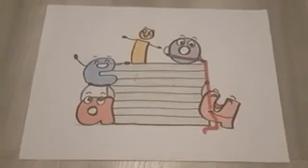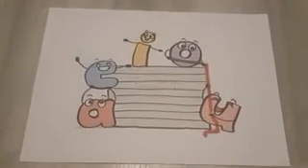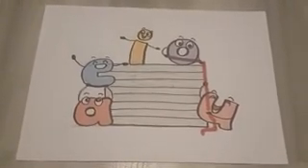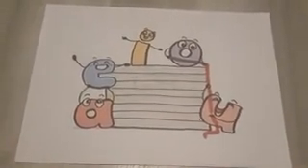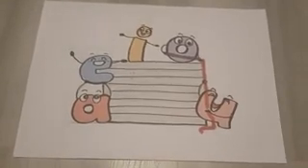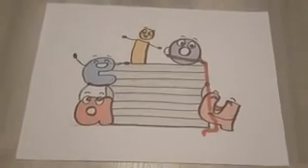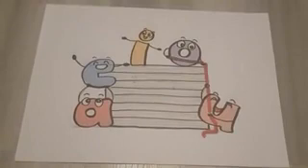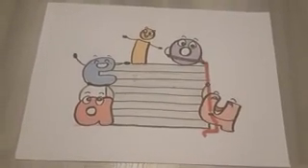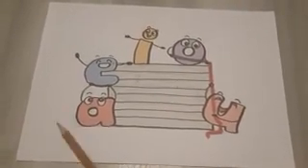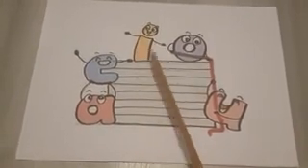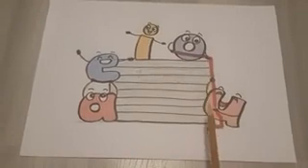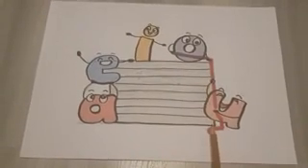Today, before we go on and do the worksheet we have, let's revise the 5 vowels. Do you remember how many vowels we have? Excellent. We have 5 vowels. What are the 5 vowels? They are A, E, I, O, and U.